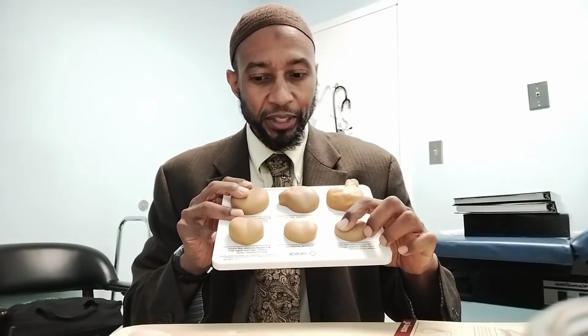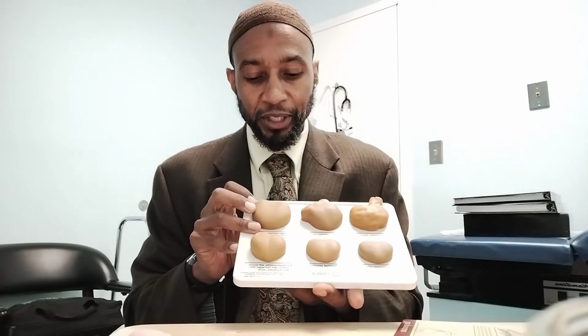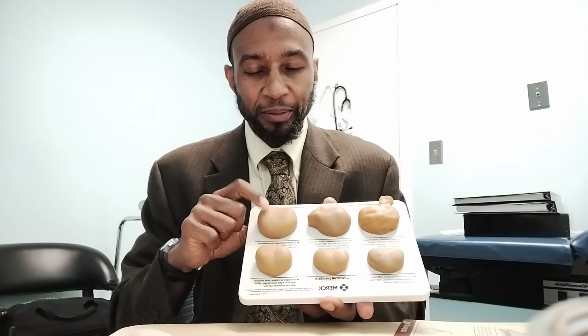So this is a normal prostate. I have them palpate this model of the prostate that has a nodule in it. I'm talking a minute about benign prostatic hyperplasia, BPH. Show them what an enlarged prostate might look like. And then, unfortunately, I've had people die with a metastatic prostate carcinoma.